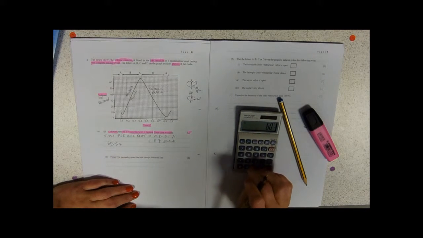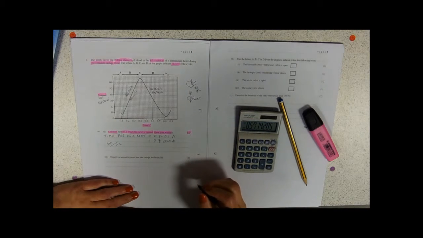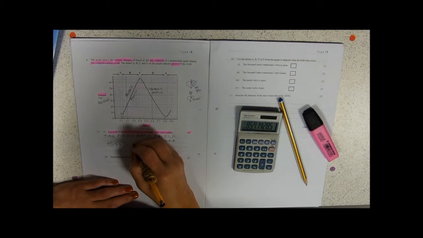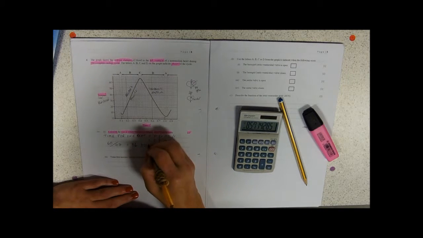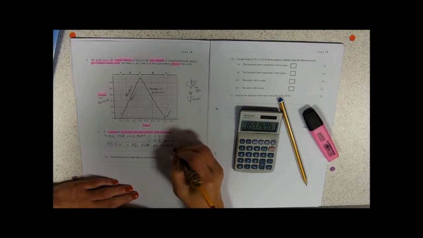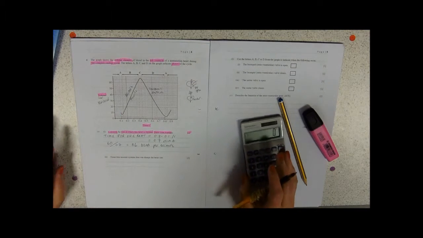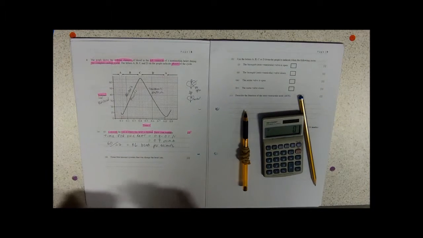60 divided by 0.7 is 85.7. I'm thinking I can't have 0.7 of a beat. I'm going to round it to 86. 86 beats per minute. And I'm not going to abbreviate that because I'm not sure that BPM is a proper thing. So if in doubt, write it in full.